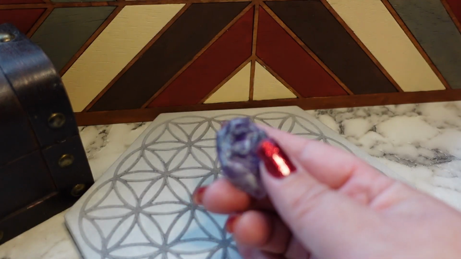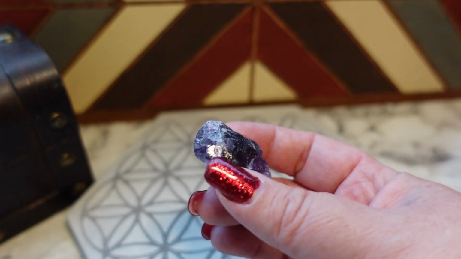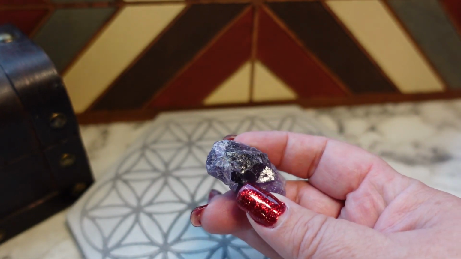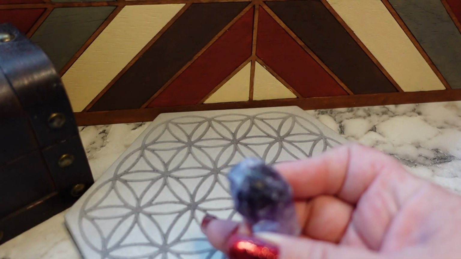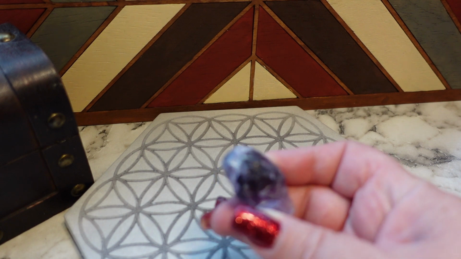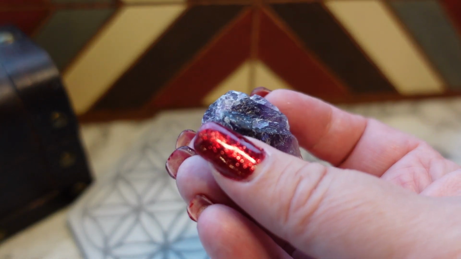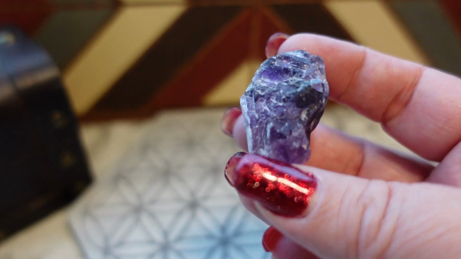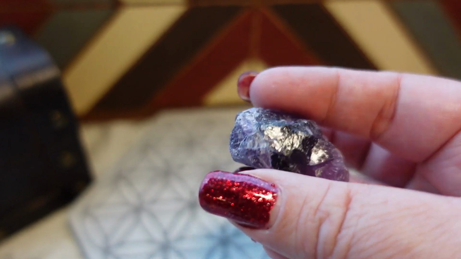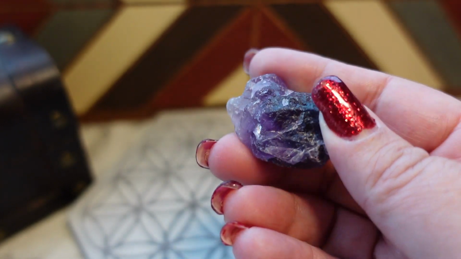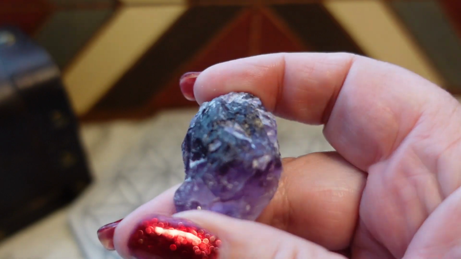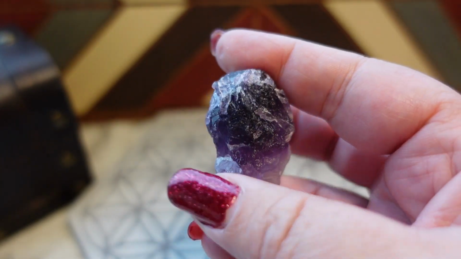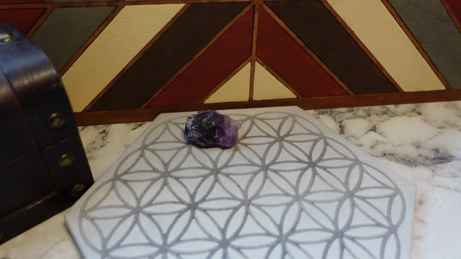So let's start with a raw piece. I don't have many raw pieces, just because I don't really work with raw crystals. I like the tumbled better. Raw has a strong, pure energy, but it's a little sporadic. But you can use them, and there's a lot of people that prefer raw crystals. When I work with black tourmaline, I prefer raw.